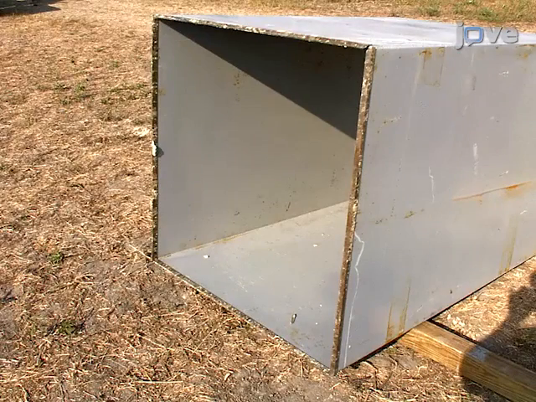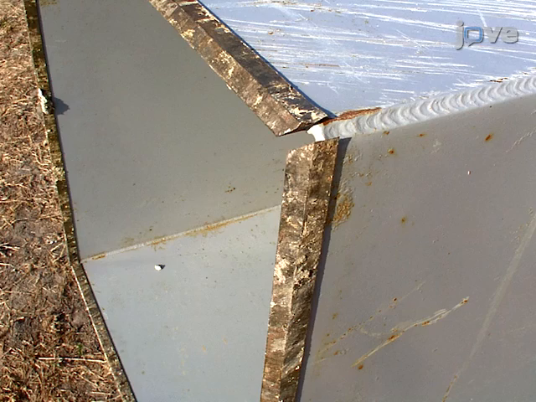To collect soil monoliths, use an open-ended steel box that is 1 meter square and 1 meter deep. The steel must be at least 8 millimeters thick. A base will later be welded on.